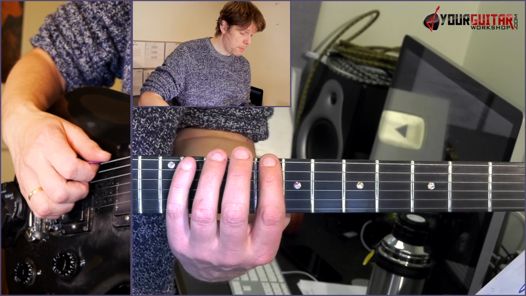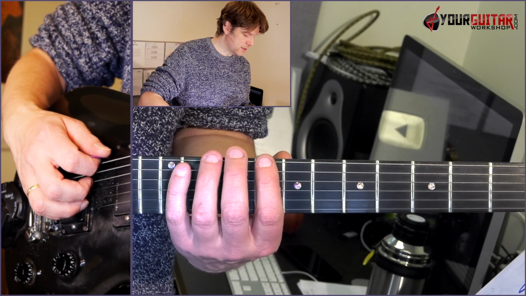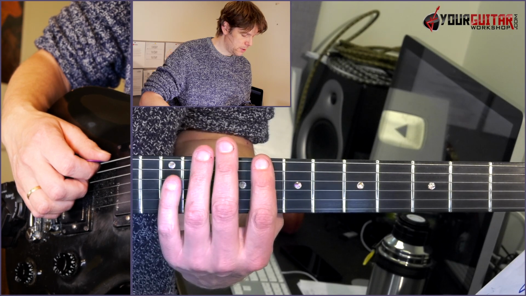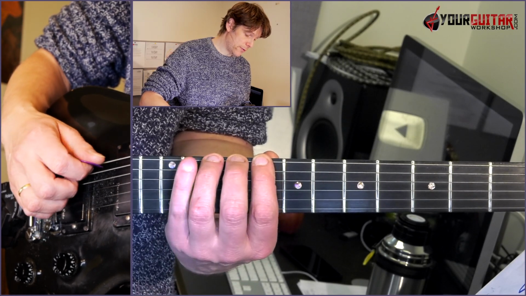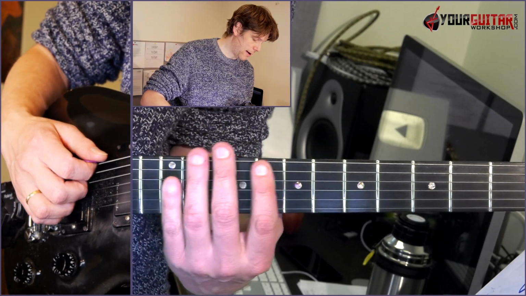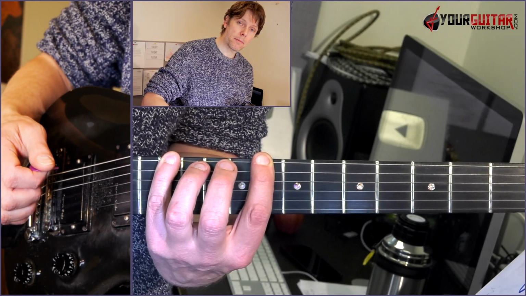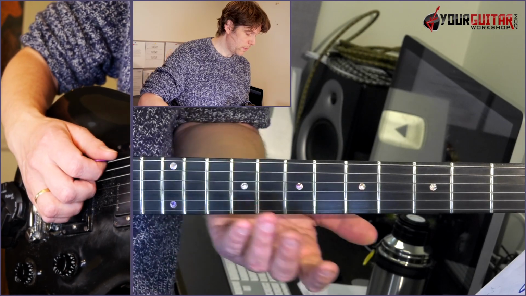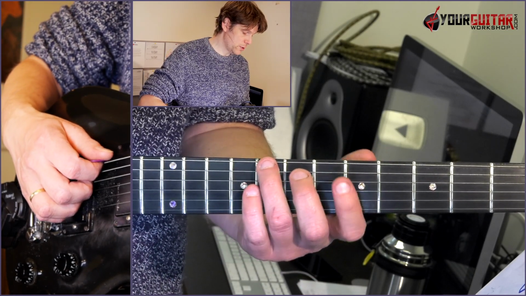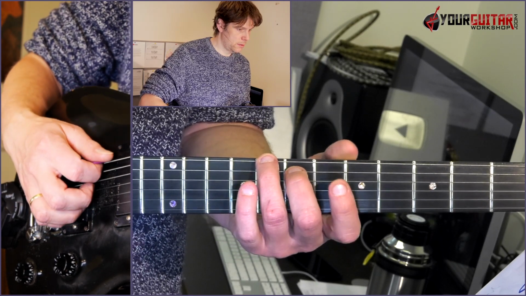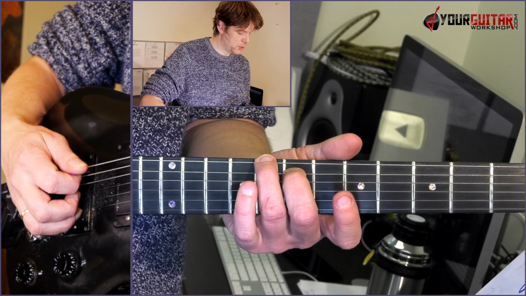So what is the difference between the major and the minor third? On a single string, the minor third spans 4 frets, 1, 2, 3, 4. The major third spans 5 frets, 1, 2, 3, 4, 5. So we have minor third, major third. Or if we do this over 2 strings, this is your minor third, and this is your major third.